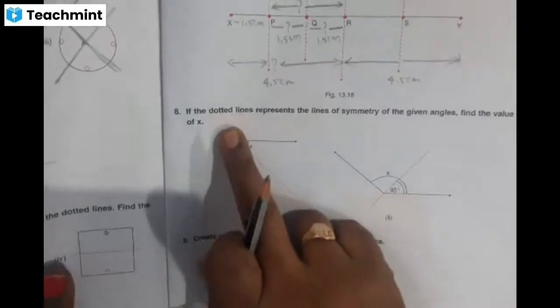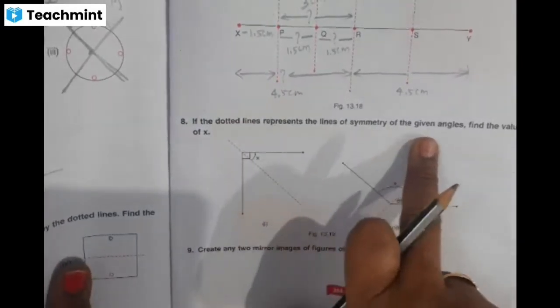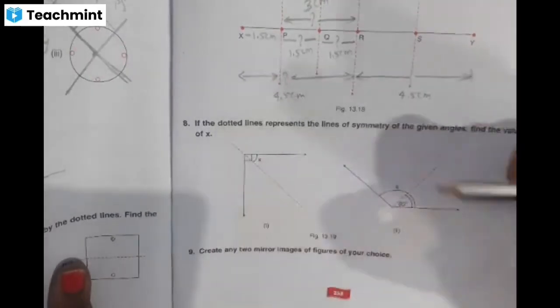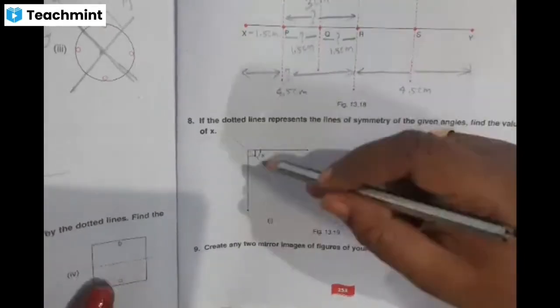Next we have question number 8. If the dotted lines represent the lines of symmetry of the given angles, find the value of x. This is the dotted line. We have to find the values of x, children. This type of question we have solved in the worksheet.